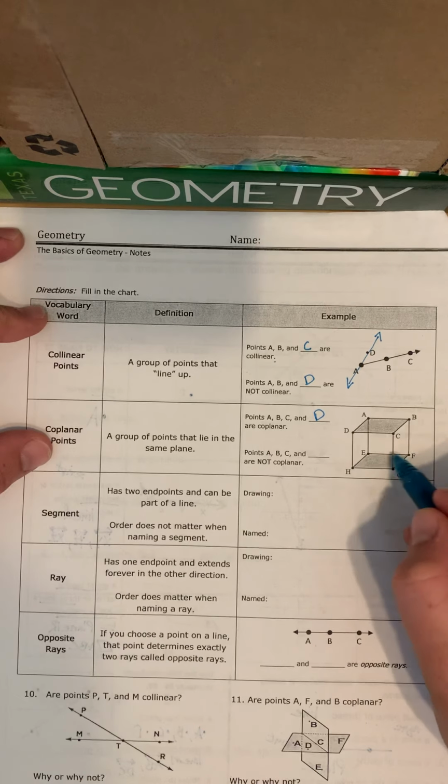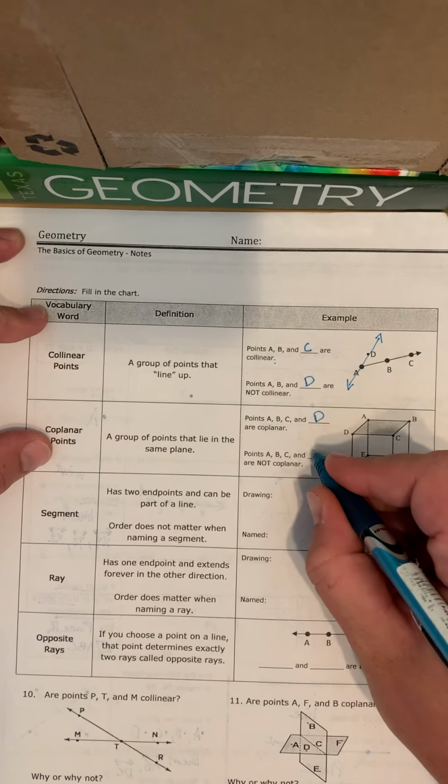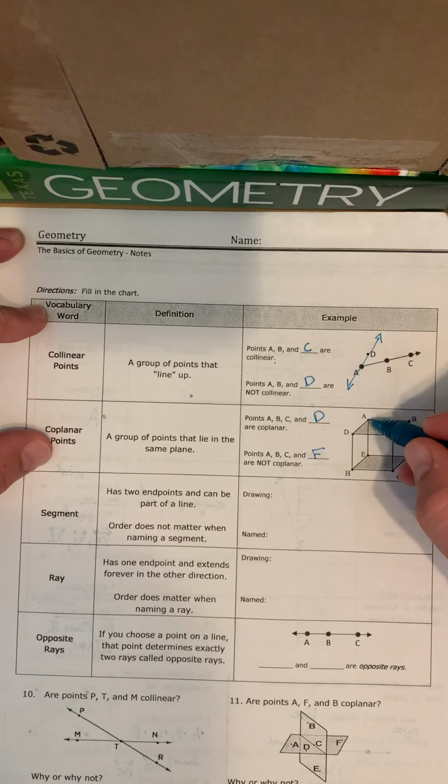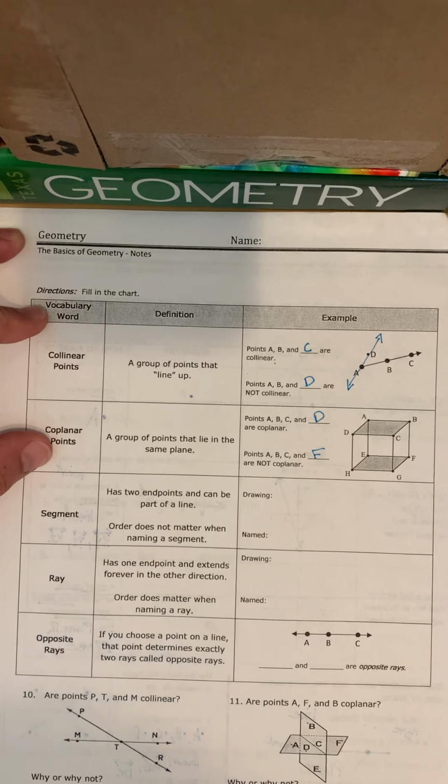But then we could mix in one on the bottom like A, B, C, and F. F would not be coplanar. A, B, C, and D are all together up top, but F is down on the bottom surface or the back or the side. It is not part of the same plane, so that would be non-coplanar.